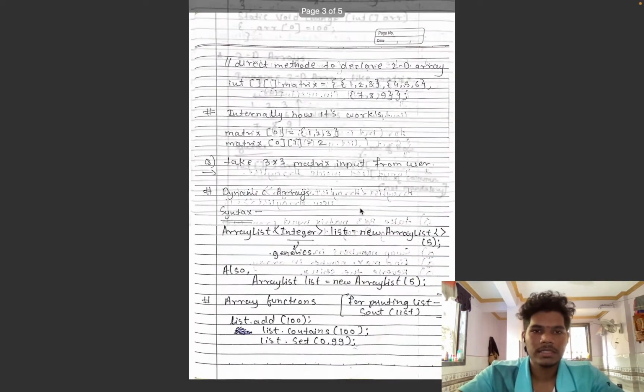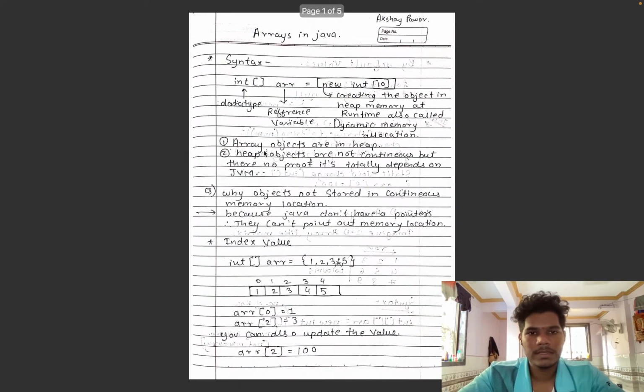I go to my notes. Let's see the first page of this. Okay, so these are the notes. I gave the link in the description. So I gave the syntax. Let's divide this syntax.